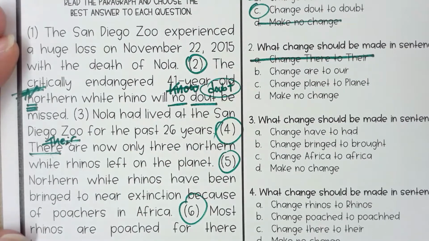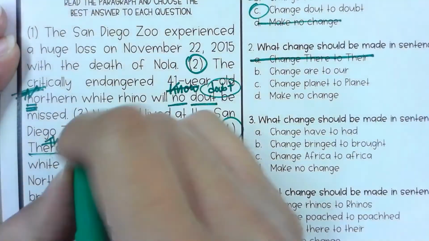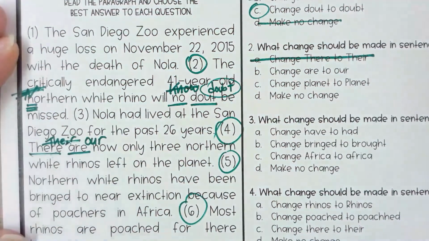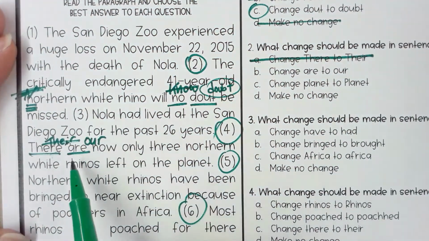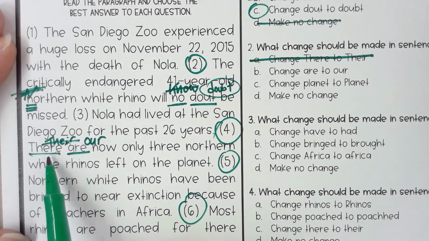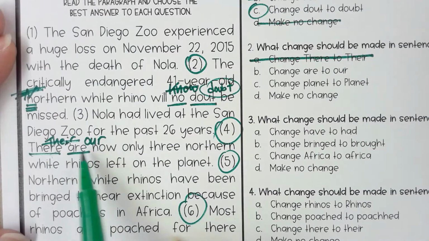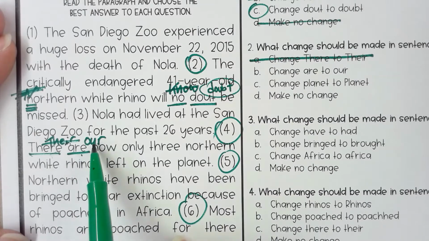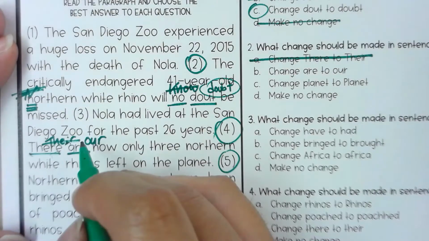"R" to "owl," once again, homophone words. They sound the same but are spelled differently. But I need to plug it in. This spelling doesn't fit in. There are, not our. Are, our. Are, our. So it's not our.